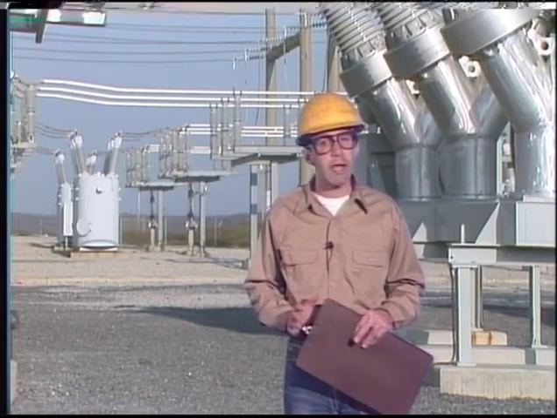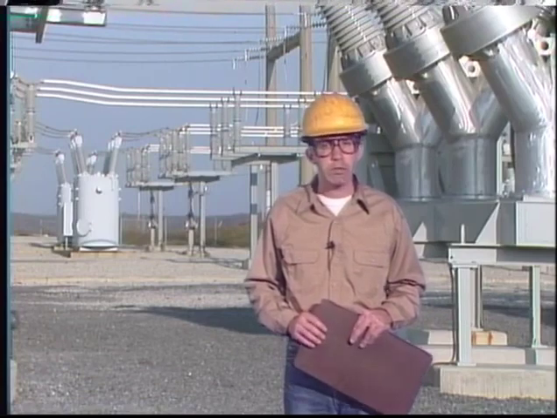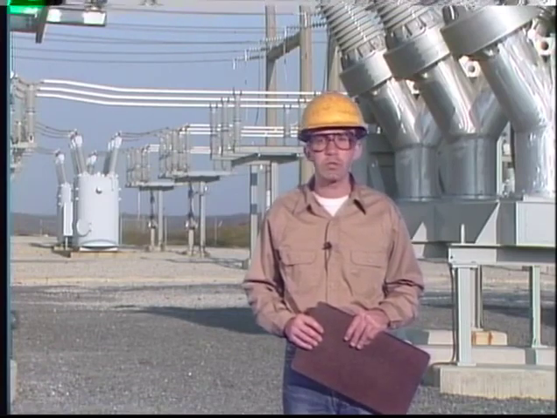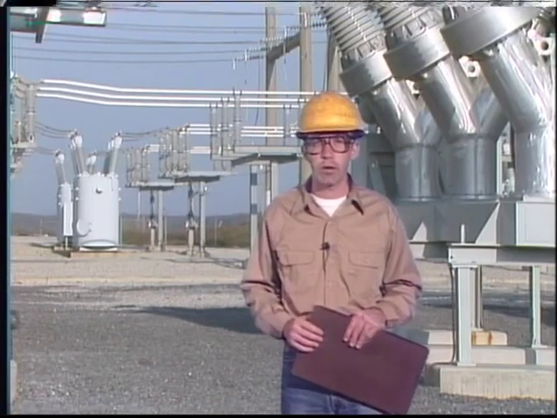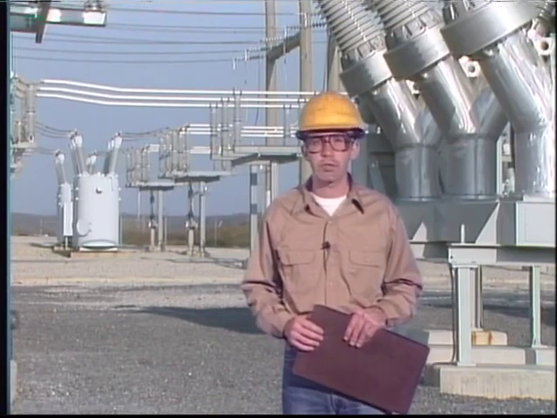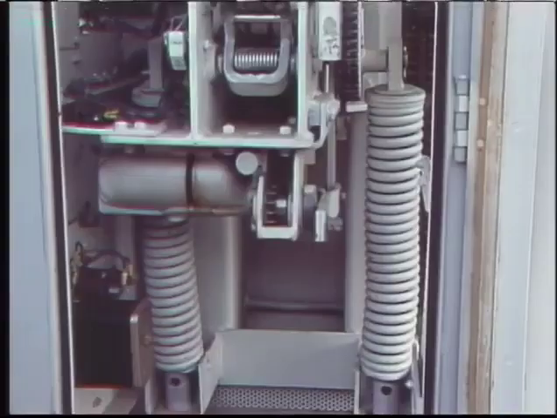However, it's not mechanically safe until it's isolated from its operating mechanism. Most operating mechanisms have some form of stored energy that can trip or close a breaker even without control power. All that's needed is for a latch to move to release the stored energy and operate the mechanism.